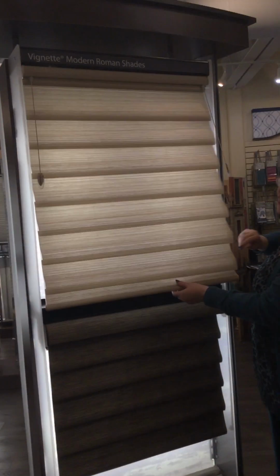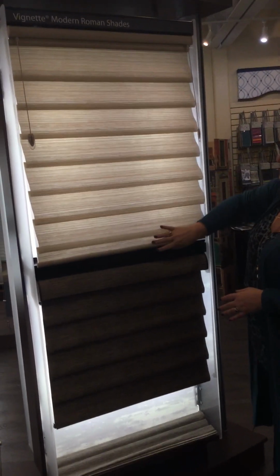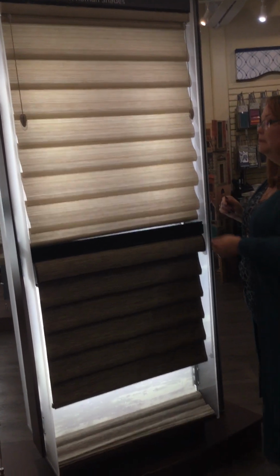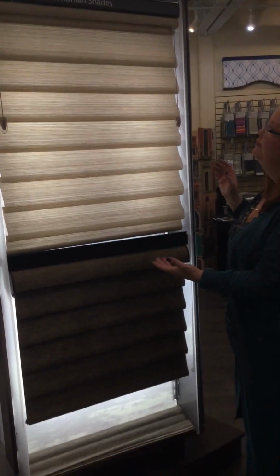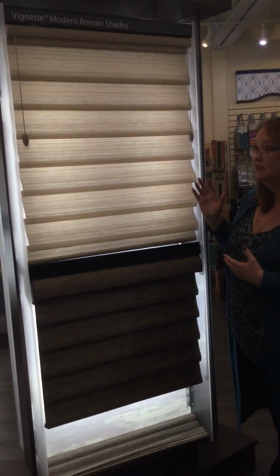Vignette hides that mechanism. It's completely shrouded. It is the only Roman shade that you can buy where you cannot see any of the mechanism. There are other makers that have a liner that hangs, but this one is attached, and it gives you a completely finished look. So that's the upside to doing a Hunter Douglas Roman shade.